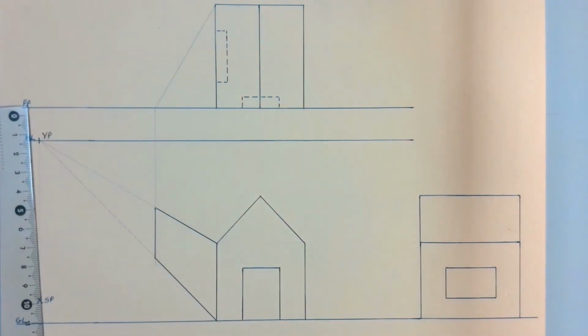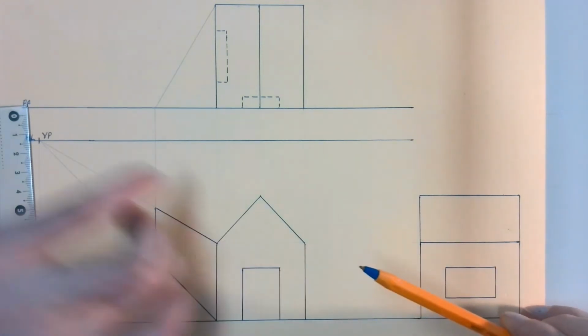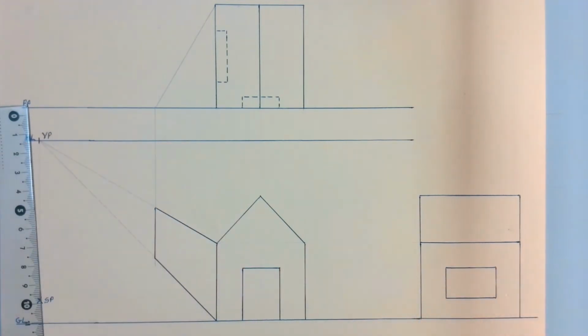Okay, now that we've got that, again, we don't have to project these 2 points, because that will be behind the house. You're not going to be able to see it. Okay, it will be hidden detail, and we're not going to draw hidden detail into this 1-point perspective.